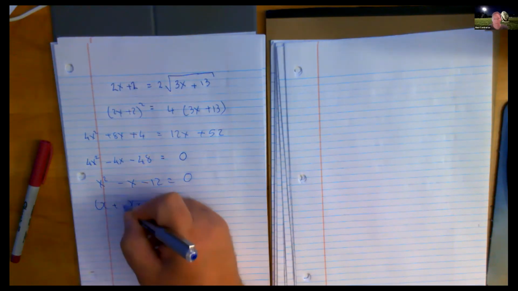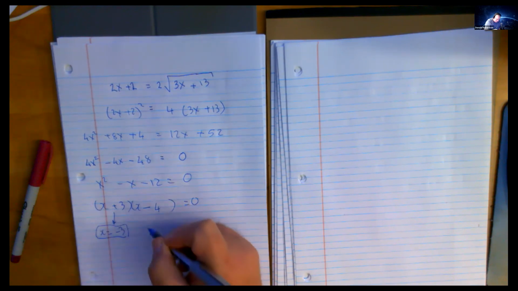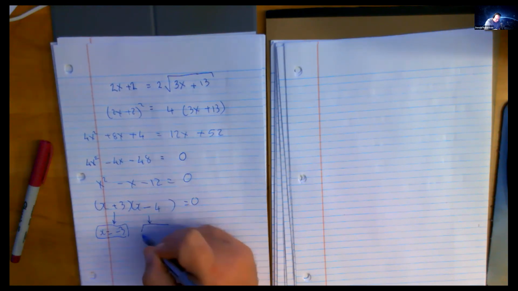Negative 4 and 3. Agreed? And this fella tells me that x could be negative 3, so there's one of my solutions. And this fella here tells me that x could equal 4. So we have two solutions to deal with, agreed? Two distinct solutions. And they should, hopefully, both work.